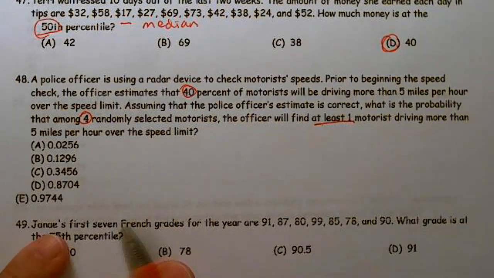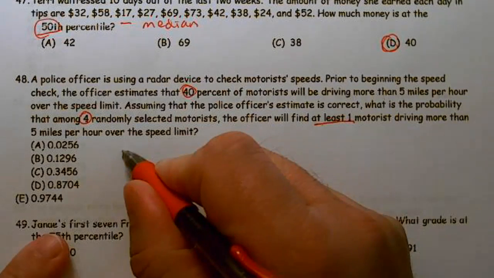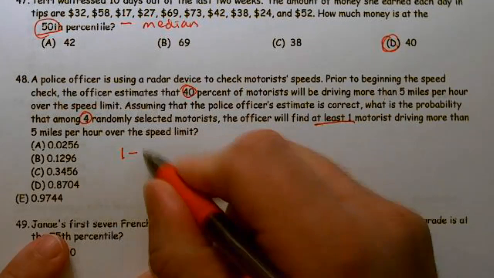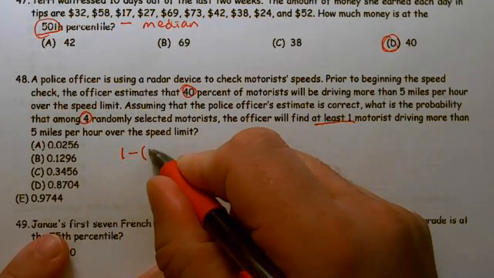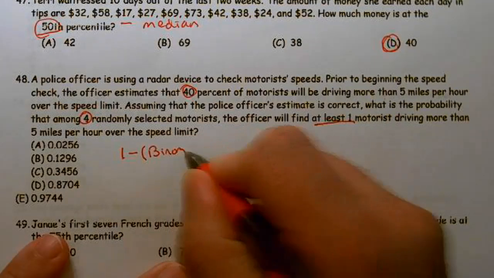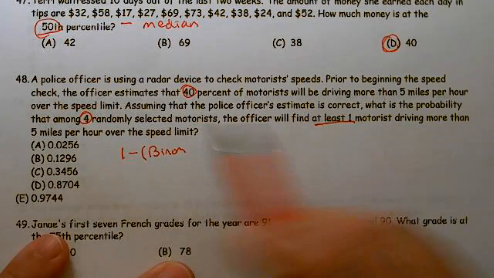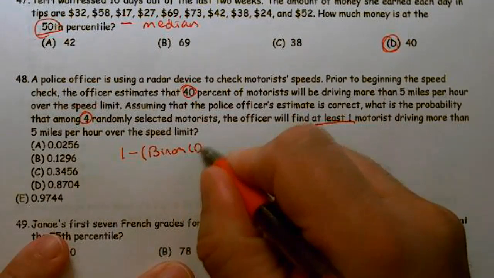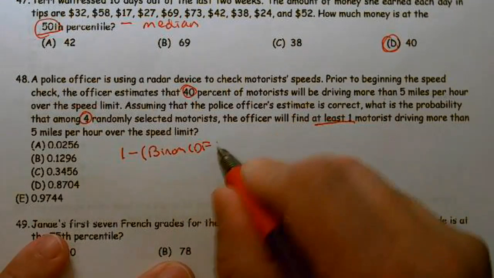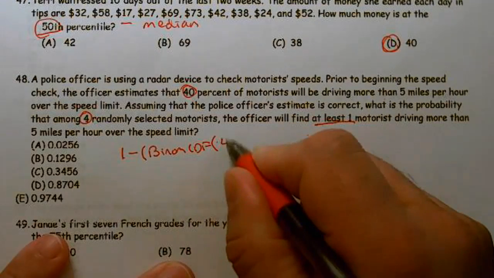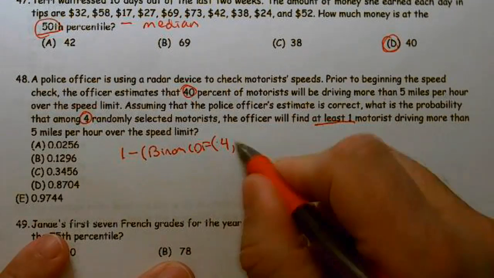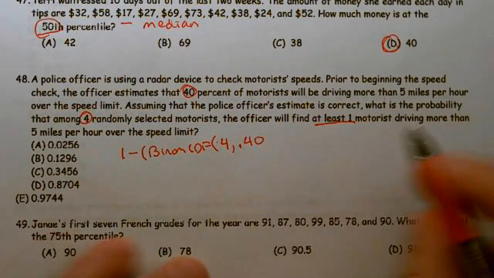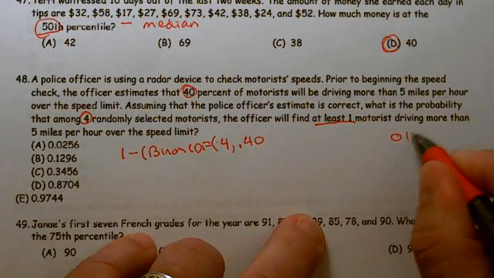So with this case, anytime we have an at least, we know we're going to be working with a 1 minus. The fact that we have a fixed number of trials tells me we're working with a binomial. And anytime they say at least with a fixed number of trials, this makes it a binomial CDF. And in this case, my trials happens to be 4. My probability is 0.40. This is what's really important, is to make the number line.